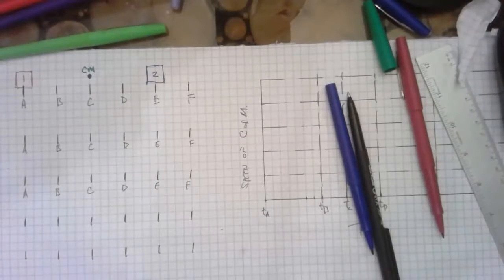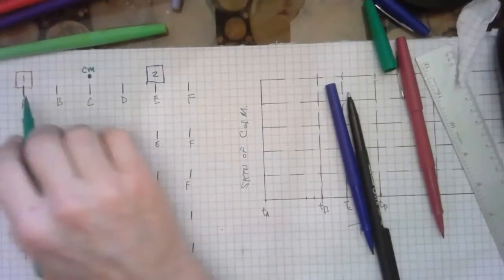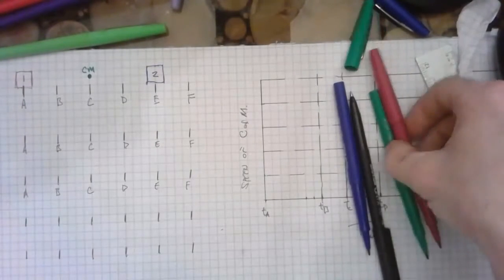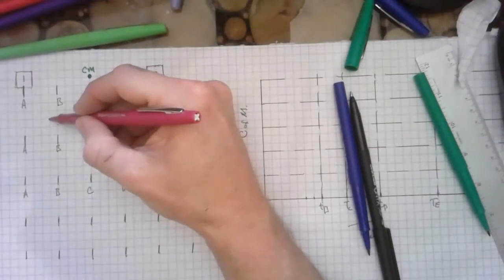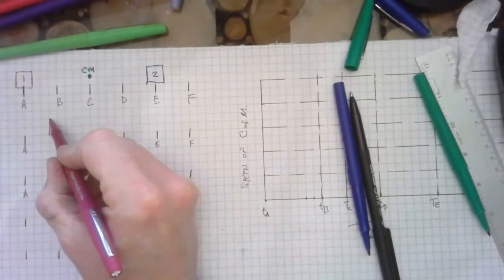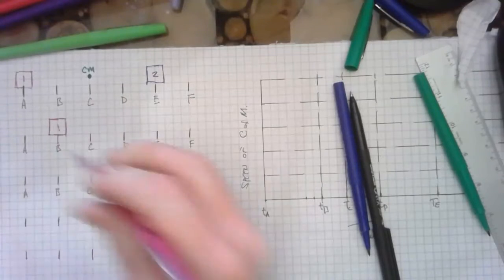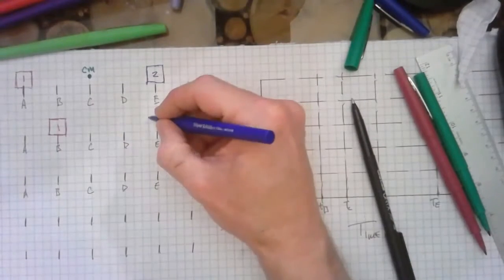Then what happens? Well, this thing is accelerated from here to here. So I'm going to try doing it this way. The next time we see it, block 1 is here, and 2 has not moved.